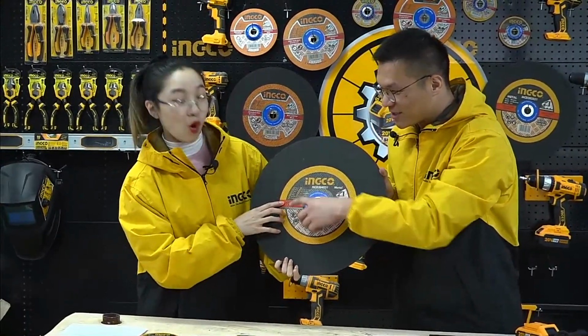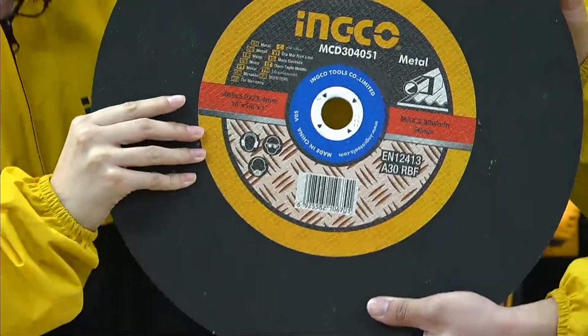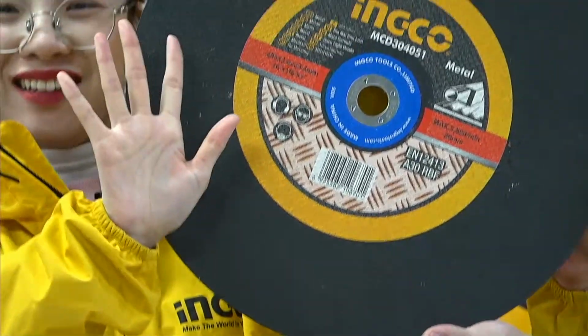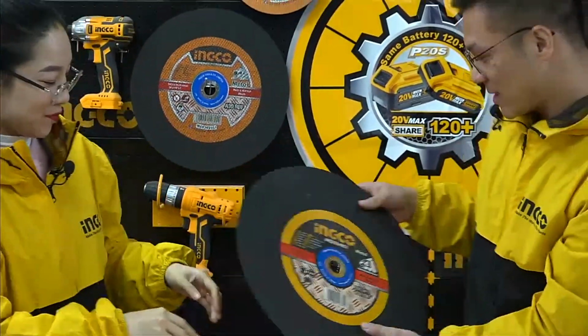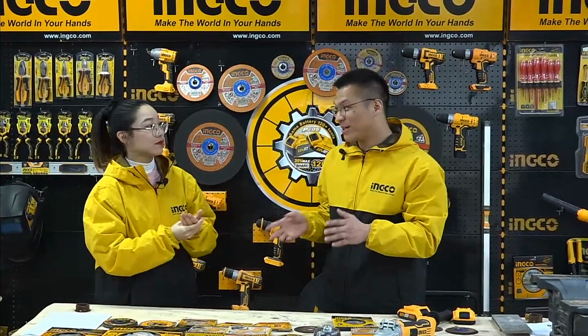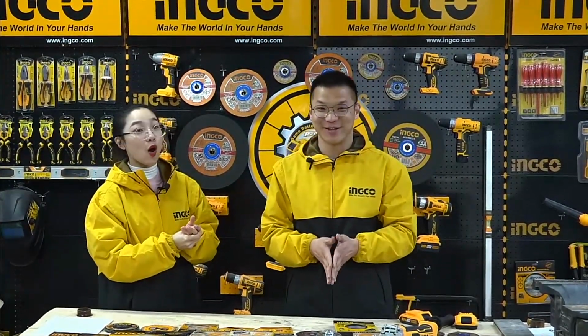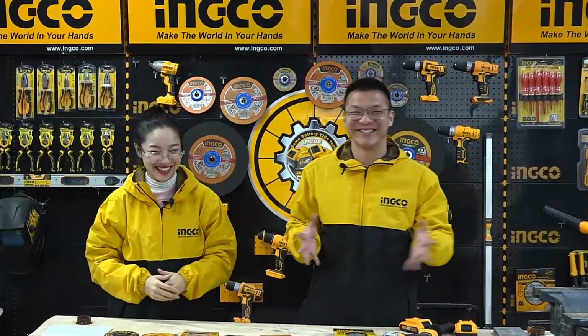What is the size? 405 millimeters. You can compare with my hand, like this. Normal girl hand. It's so big. And this is actually not the biggest one we have. If you want it bigger, we can also make it bigger. How big do you want? As big as you like.